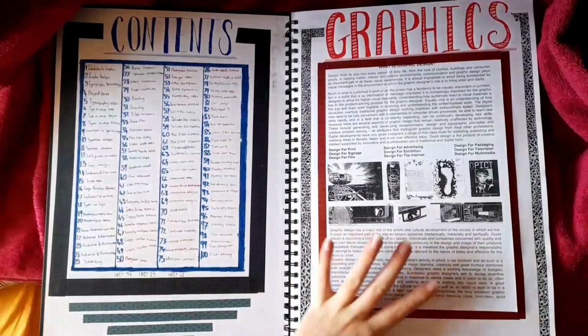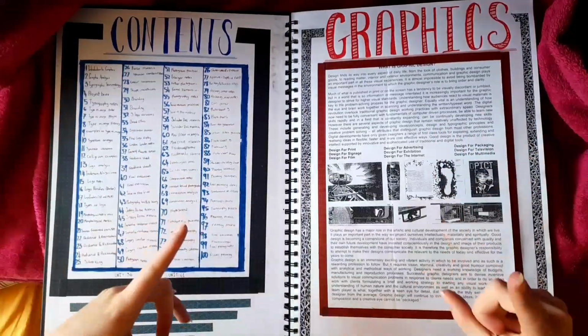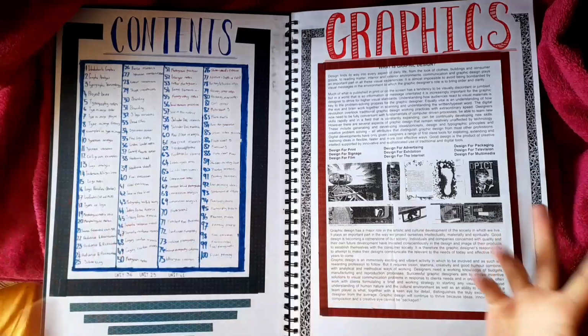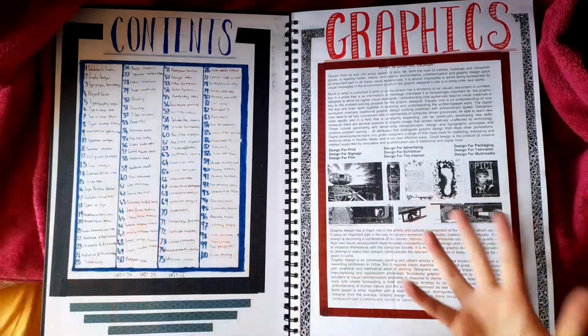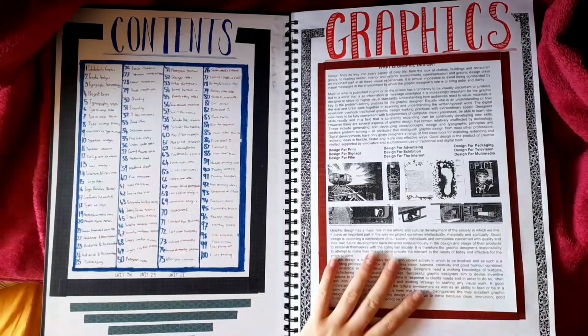The graphics unit we did separately, but the photography and painting we did kind of combined together in one project, which was called Sense of Place, and it was basically like landscape photography / painting, I guess. But yeah, to start with, we just did graphics.